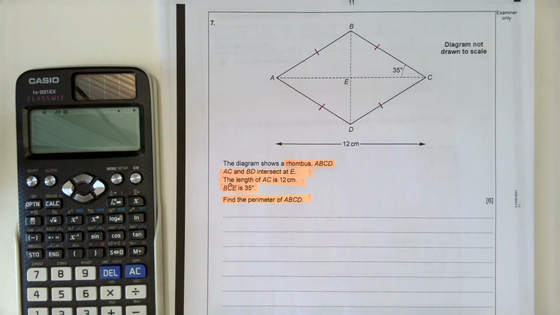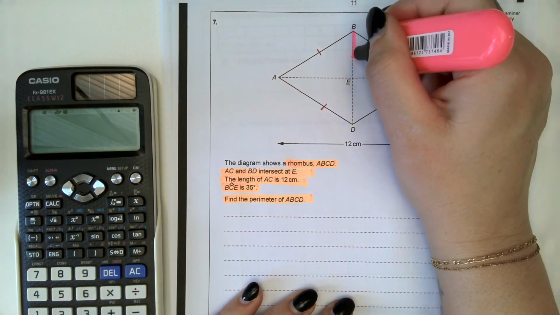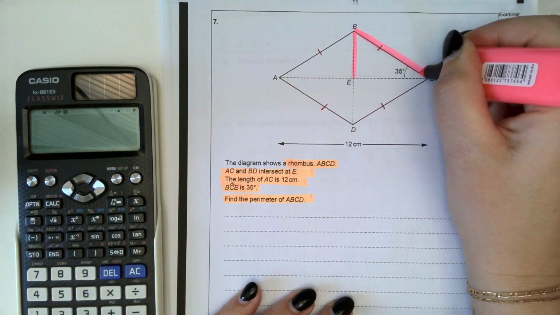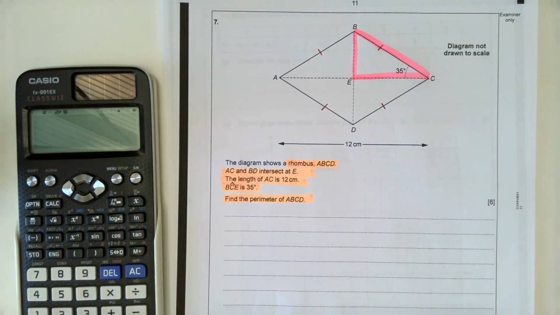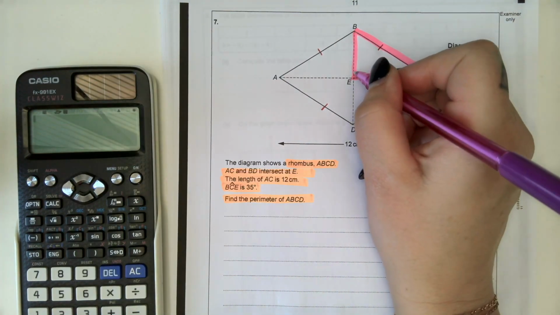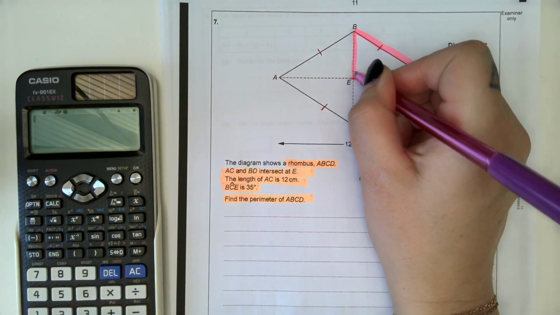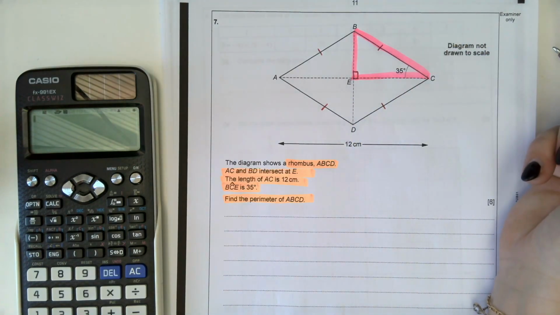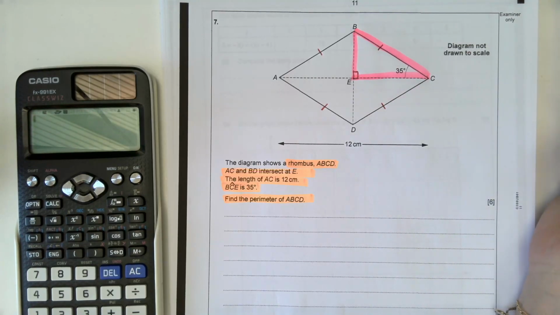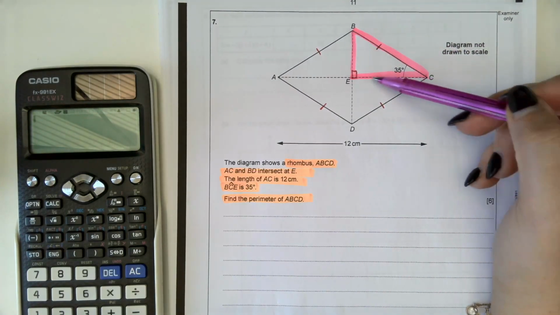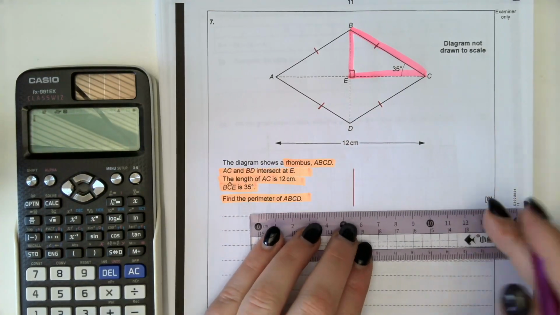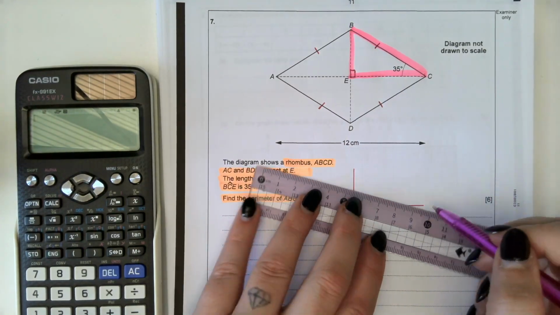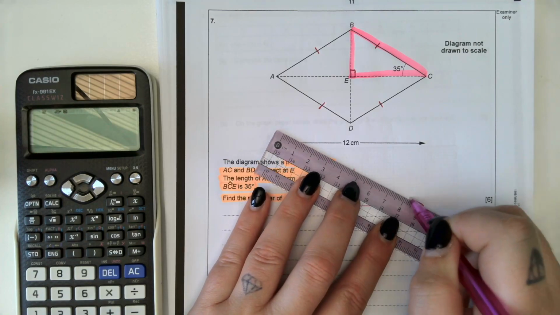So what I'm going to do here, guys, is I'm going to just deal with one side of the rhombus, and you can see that pink triangle that I formed there, because AC and BD intersect at a perpendicular point, and that forms a right angle. So if I look at this triangle here, the pink triangle, I'm working with a right angle triangle, which is going to be handy because there's many things I can do with a right angle triangle.